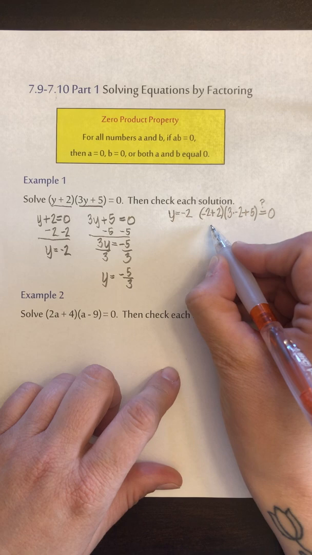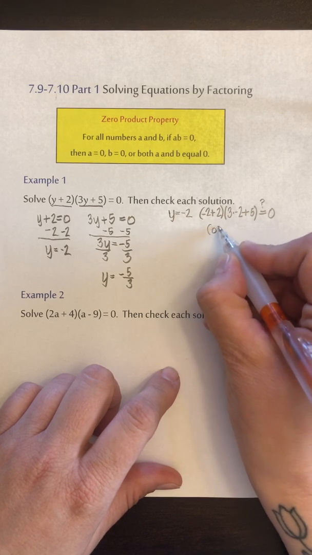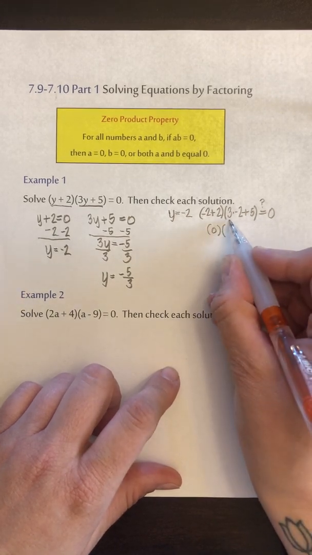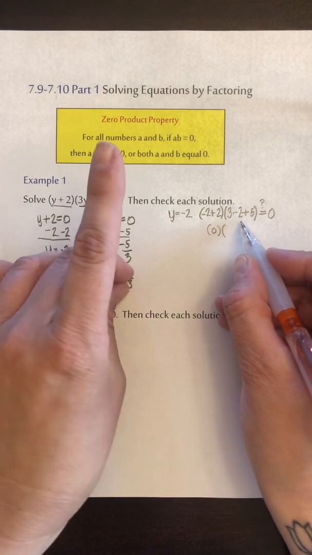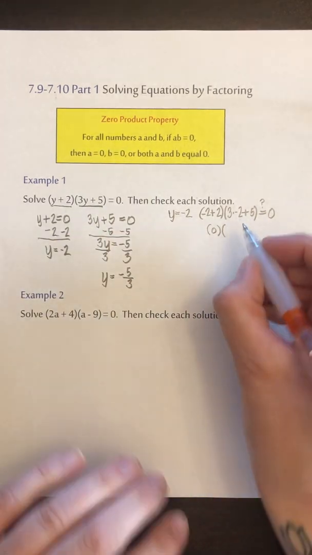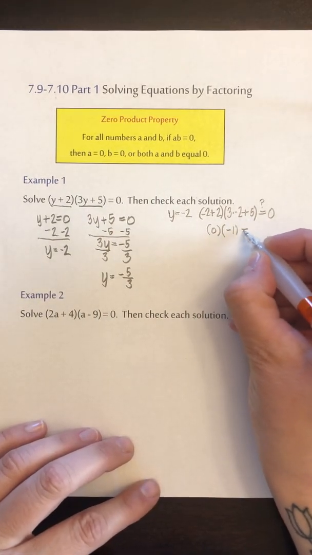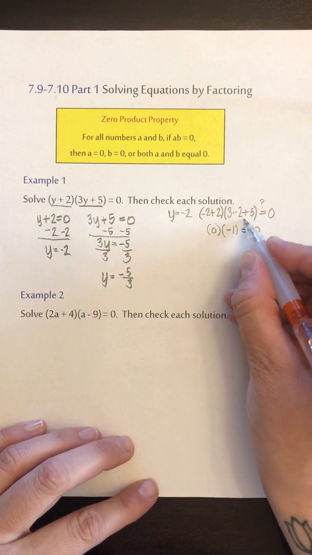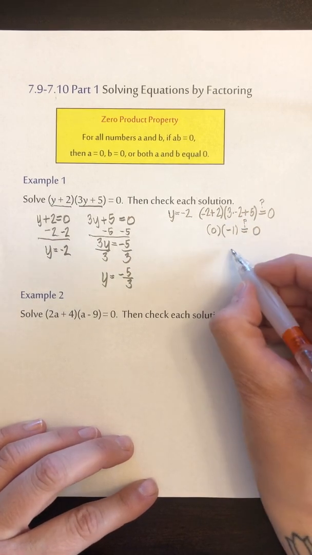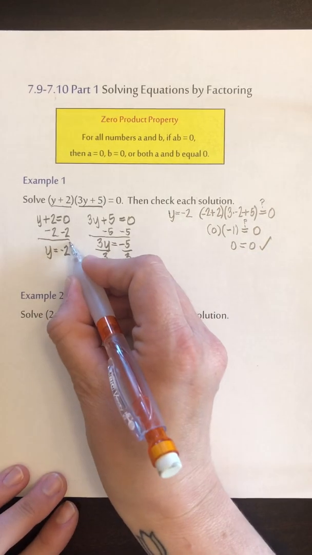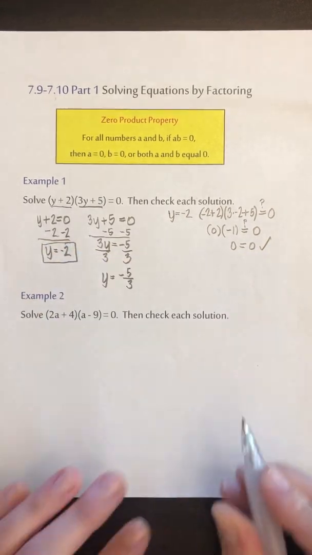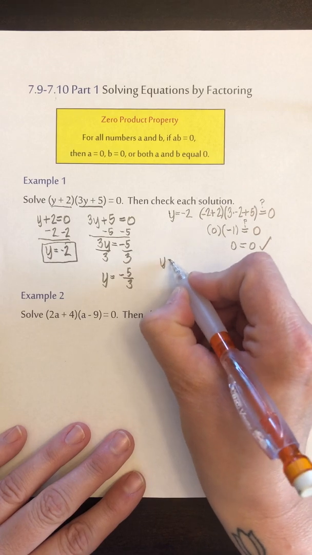Well, -2 plus 2 is 0. In the second set of parentheses, 3 times -2 is -6, and -6 plus 5 is -1. And what happens when you multiply 0 times -1? You get 0. So that one works. That is a solution. Now I'm going to check the other one.